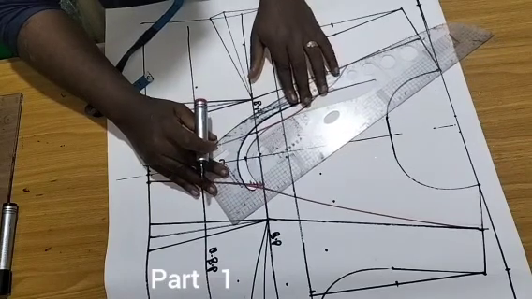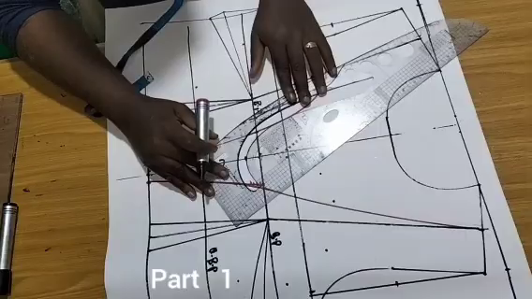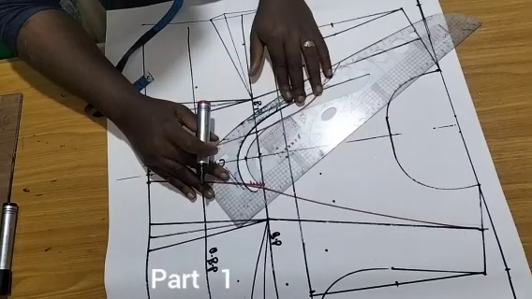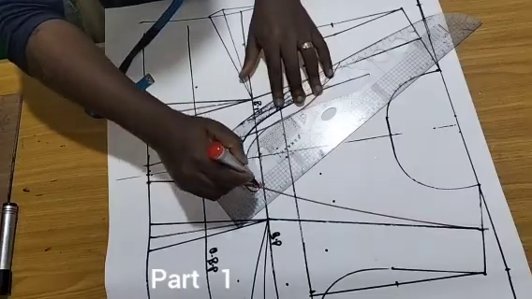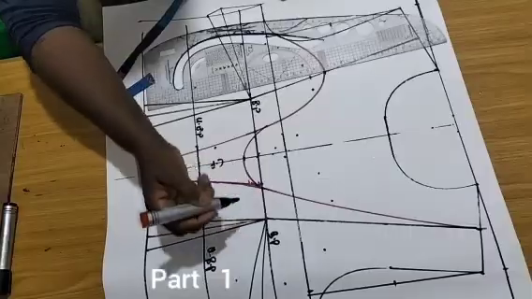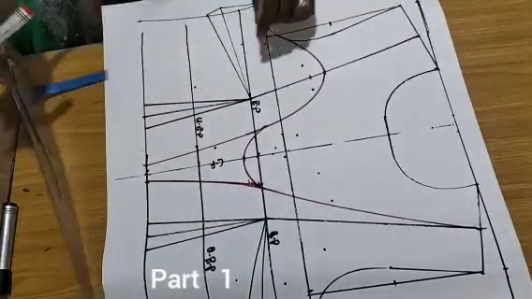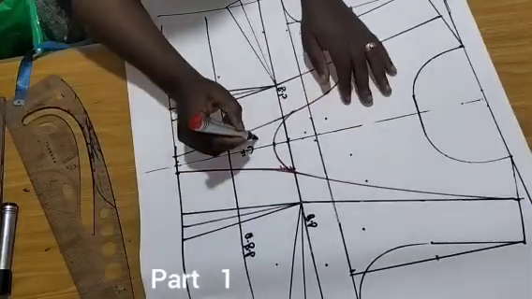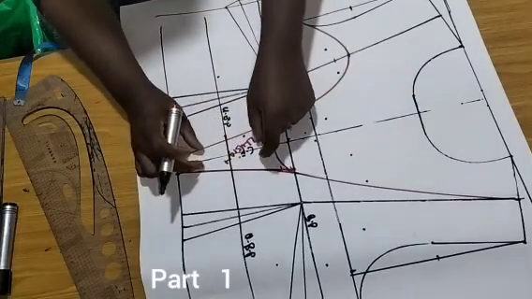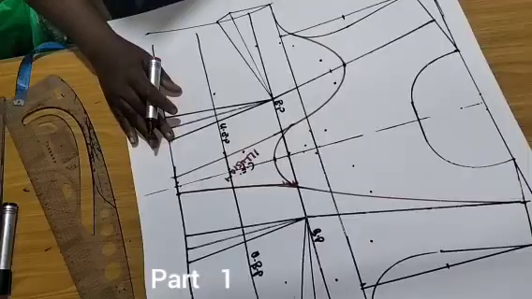Once I sit it, anywhere it touches both lines, I'll just make a U. Your creativity should be your guide on this. So this is our illusion yoke.